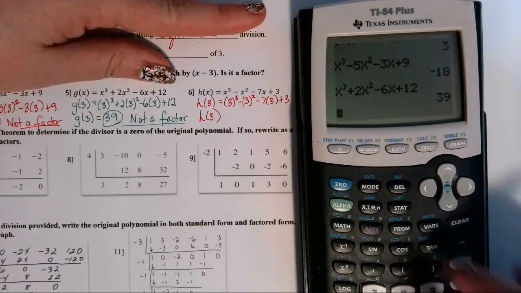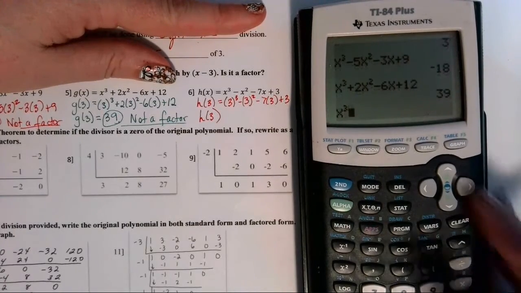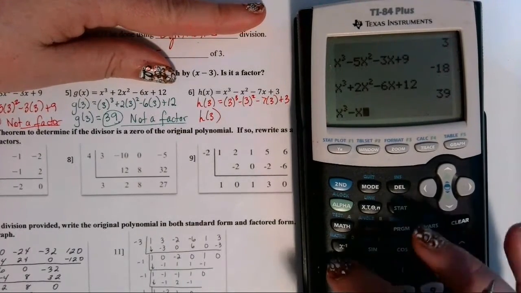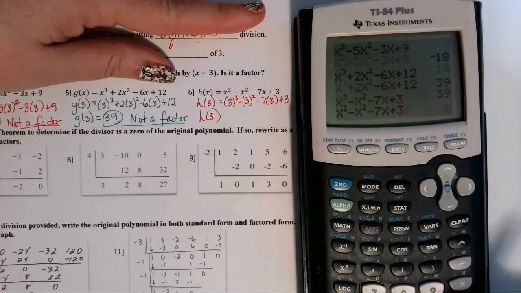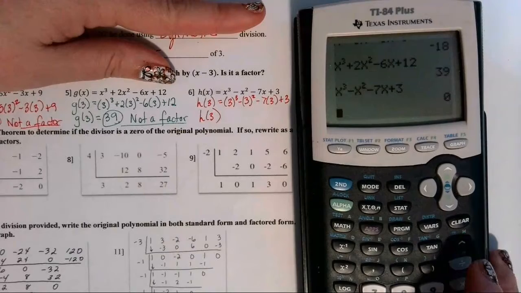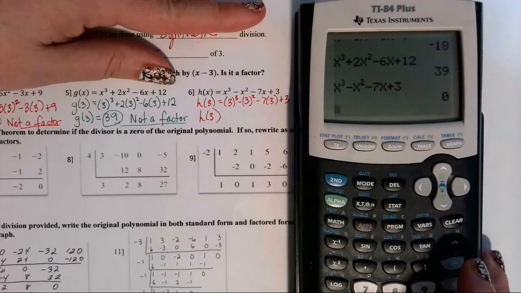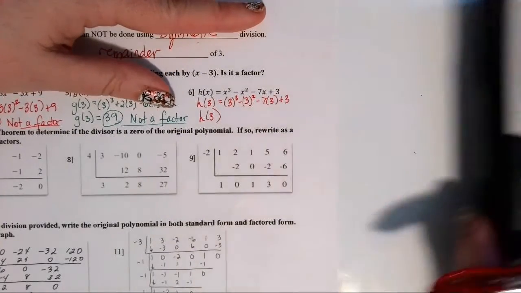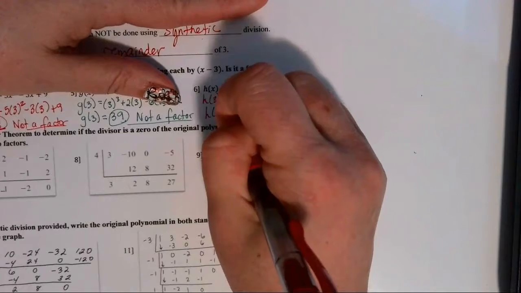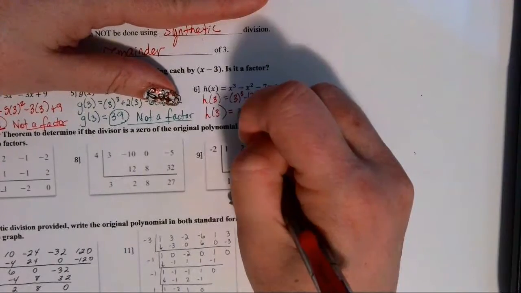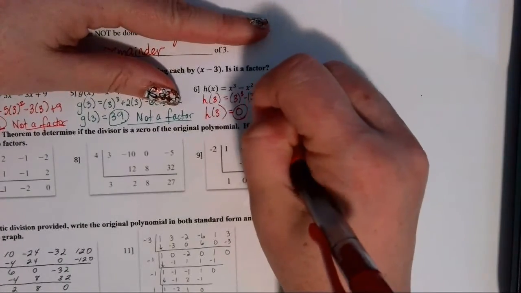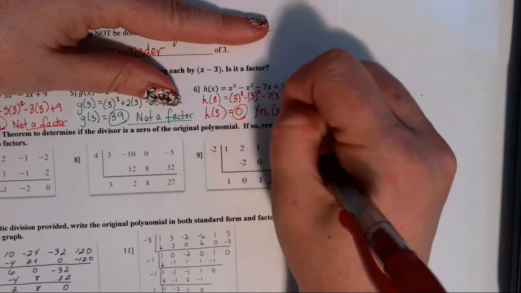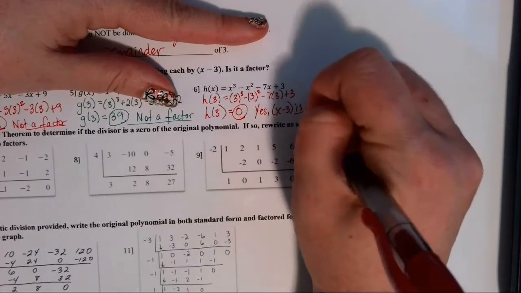So we're going to evaluate x to the 3rd power minus x squared, then minus 7x plus 3, enter, and this time we get the remainder of 0 that we wanted. So h of 3 is equal to 0, and that's the remainder, so yes, x minus 3 is a factor.